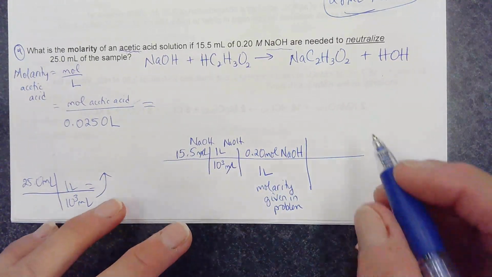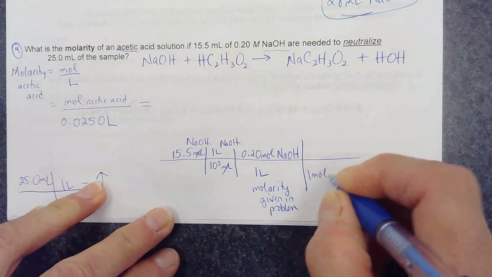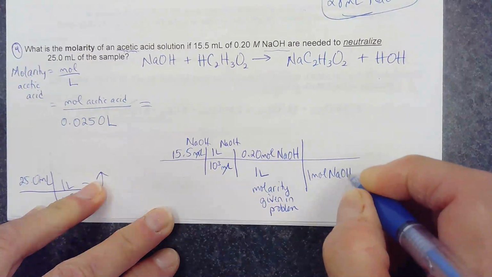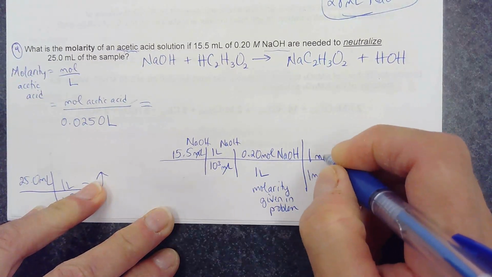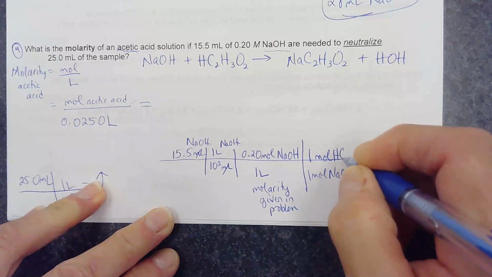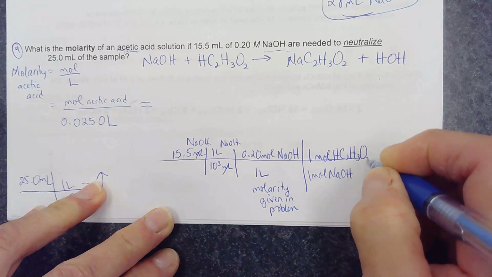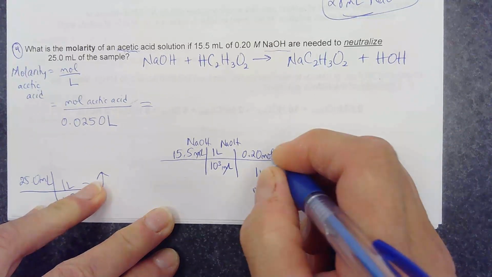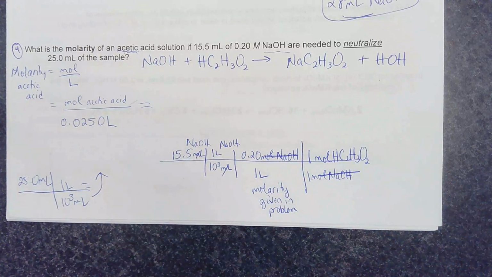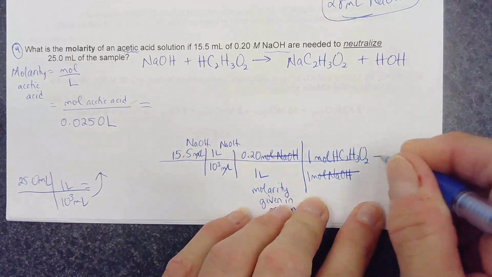Mole to mole ratio, which is going to be 1 mole of NaOH with what? 1 mole of HC2H3O2. Moles of NaOH cancel. I'm now in moles of who? HC2H3O2. Who do I need? Moles of acetic acid. Is that what I need to plug into molarity? Yes.